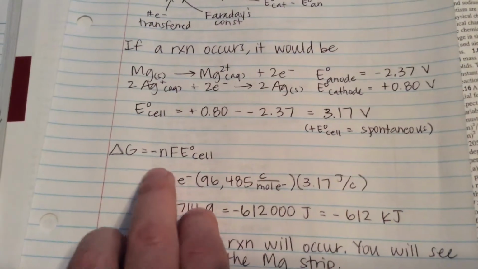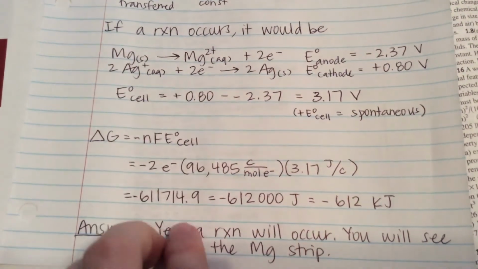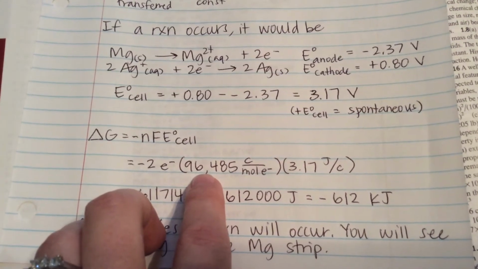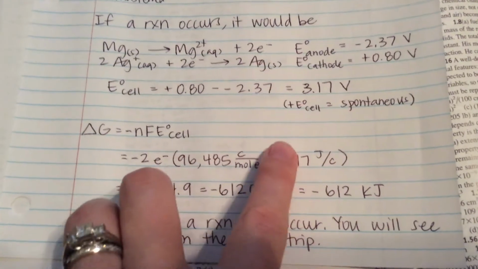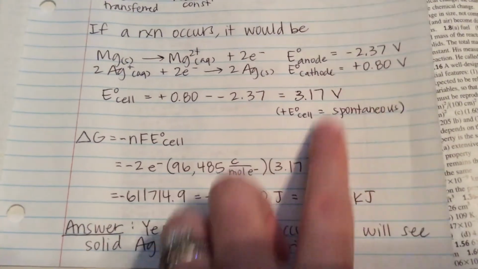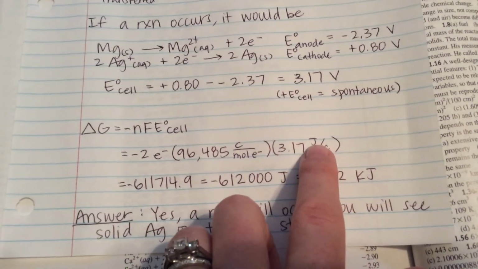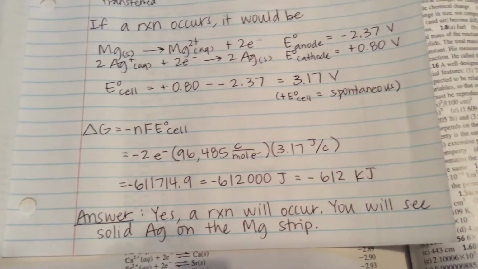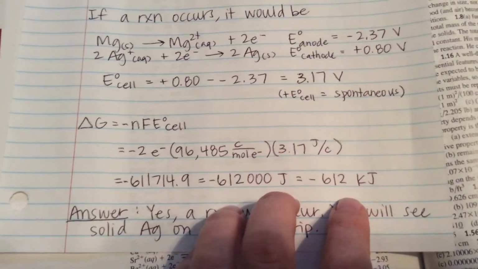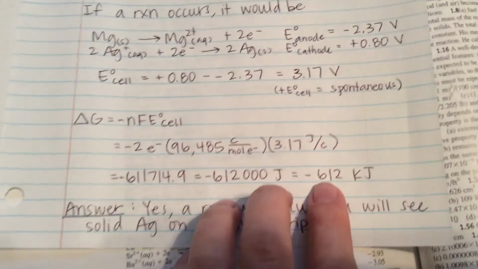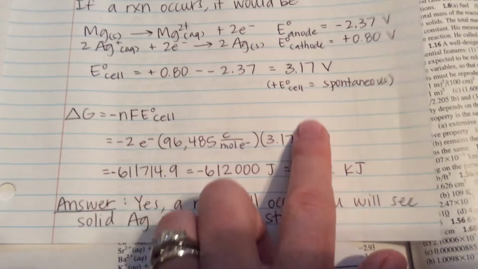Delta G is calculated by negative n. n is number of moles of electrons transferred, so that's this value right here, times Faraday's constant, which is 96,485 coulombs per mole of electrons. So that's where my electrons cancel out. And a volt is the same thing as a joule per coulomb. So coulombs cancel. So that's how I end up with units of joules. I always like to show where the units come from, because sometimes students get confused about the units and go, how do I get units of joules here when I was dealing in volts? Well, a volt is the same thing as a joule per coulomb. Coulombs cancel, moles cancel, and I'm left with joules.